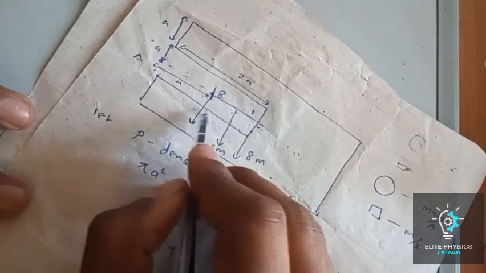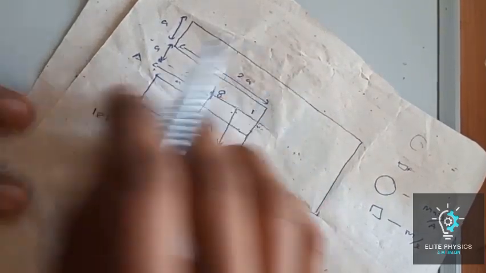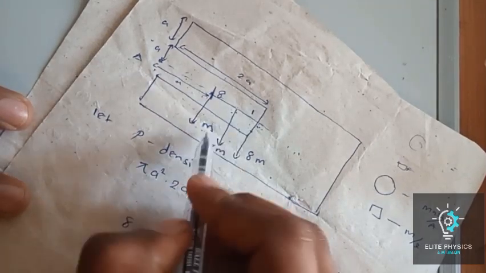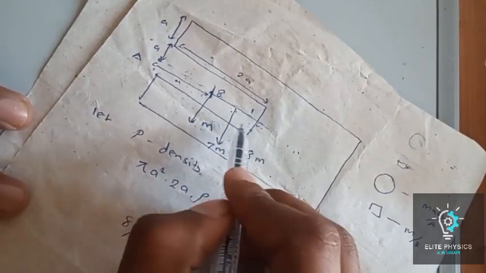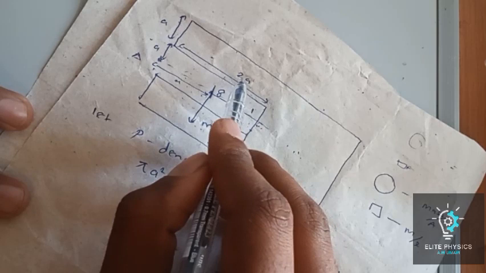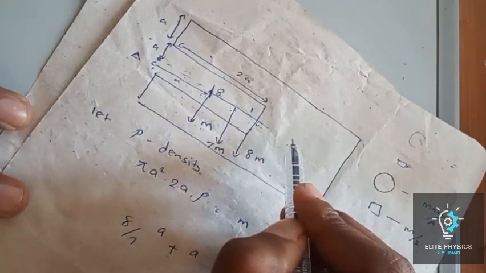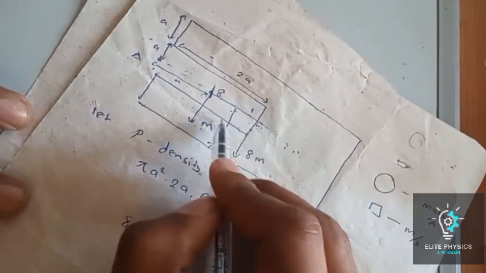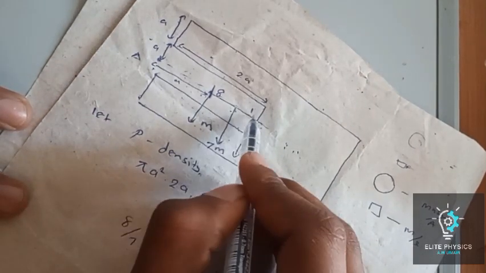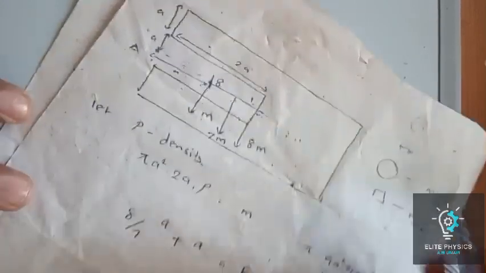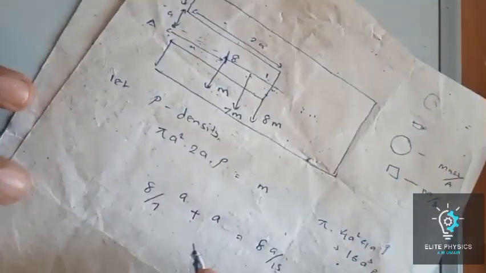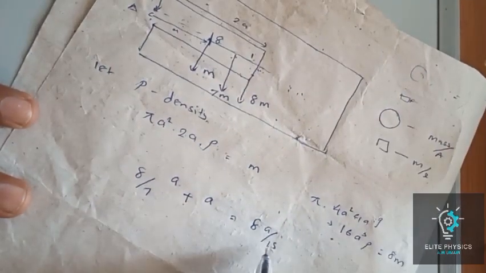If I have added this cylinder to here, then it's going to be 9m here, and 1 by 9 is the subtraction of 2a. But the center of mass exactly existed around this point. To ease our calculation, we were using along here. So we have to add this value. That was the only problem I wanted to point out. So the center of mass is going to be at a distance of 8a by 15.